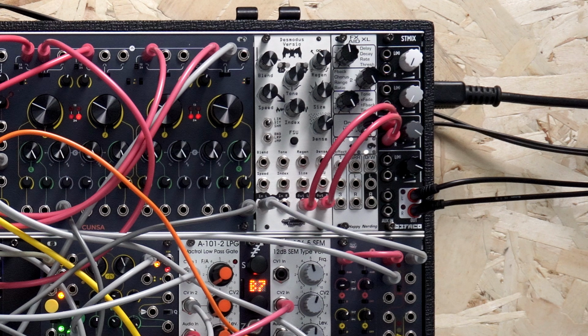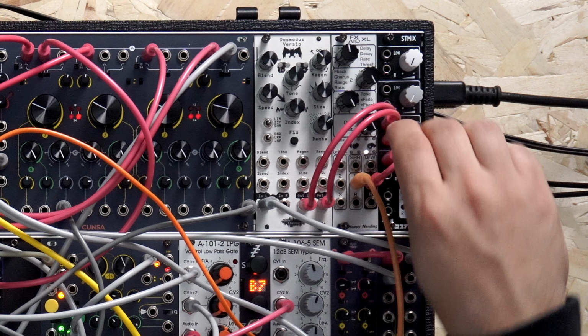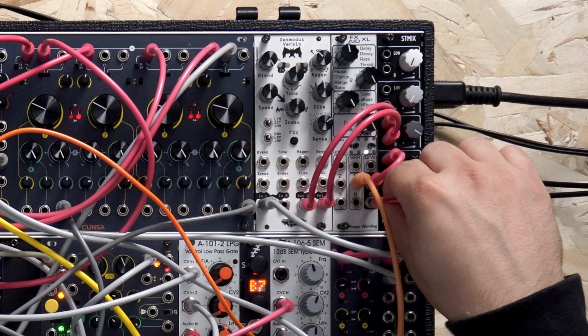The Effects Aid runs a chorus algorithm, processing only the polysynth. The green aux from the QSC goes into the second channel of the 321, where the signal is slightly boosted before feeding the Effects Aid input. The output goes into the ST Mix and from there into the audio interface.